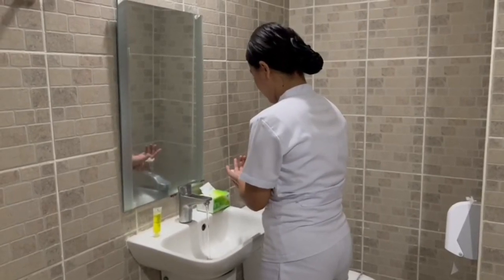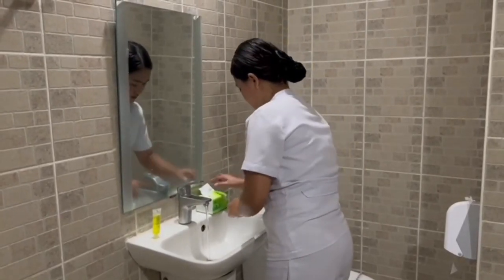Since my hands are now clean, I will proceed to giving a back massage. I already positioned my client in a comfortable massage position, so I will clean her back and massage it.